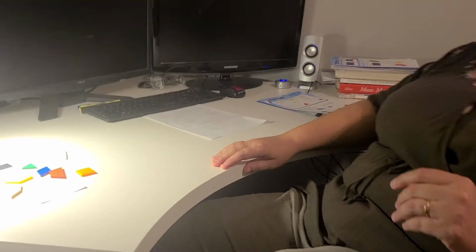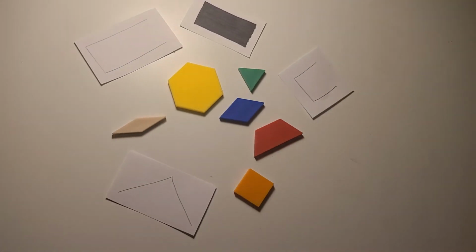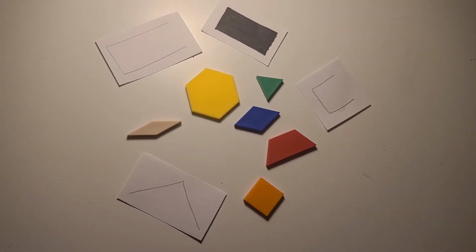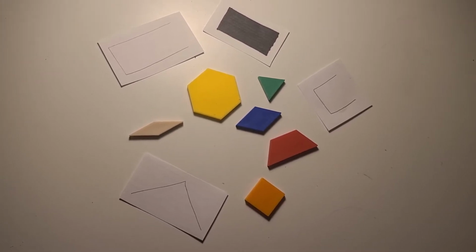So we are going to start talking today about shapes. And I have a group of shapes right here that I would like for you to look at. And some of these shapes you know, and some of them you may not know. But as we look at them, I want you to think about what you notice.